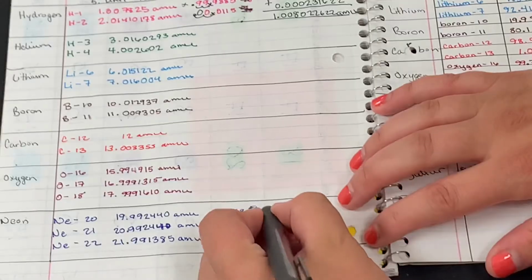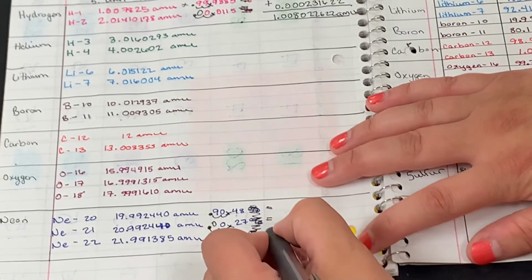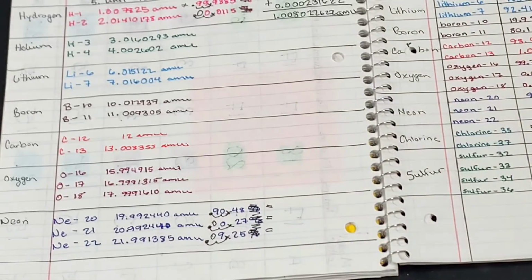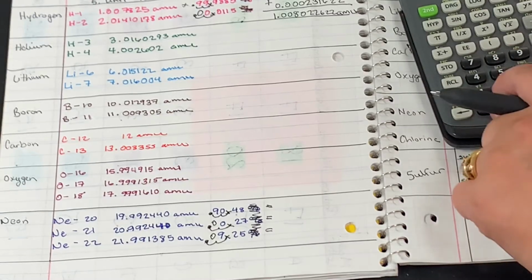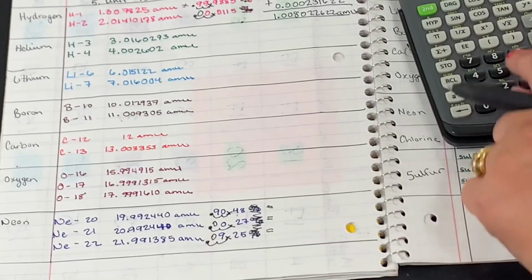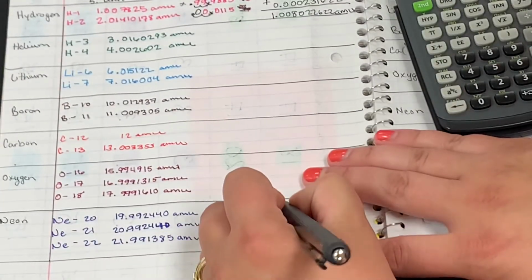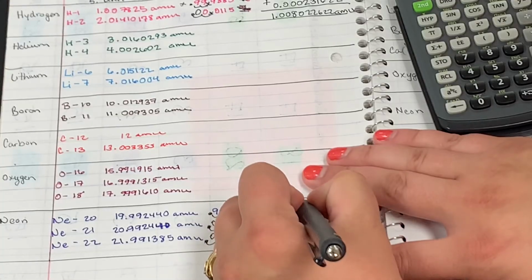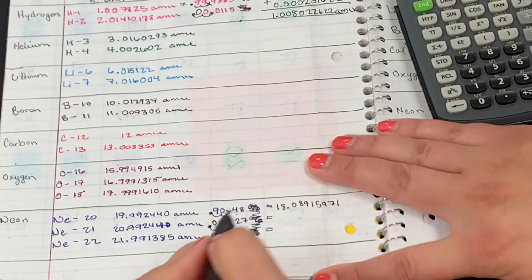All right, step 2 is to multiply the abundance by the mass. So for neon 20, we have 19.992440 times our abundance of 0.9048. That's going to get us 18.0891591.